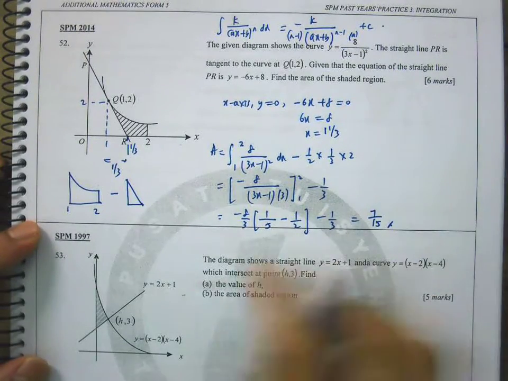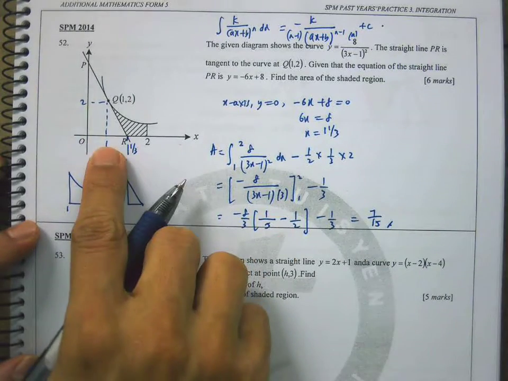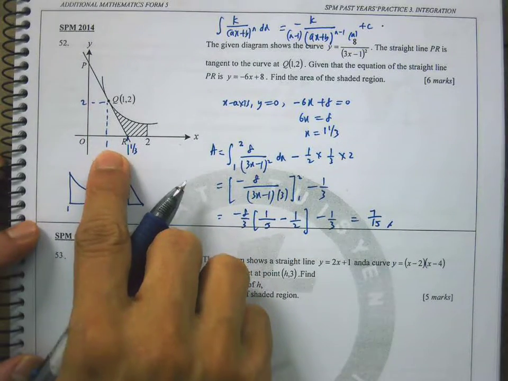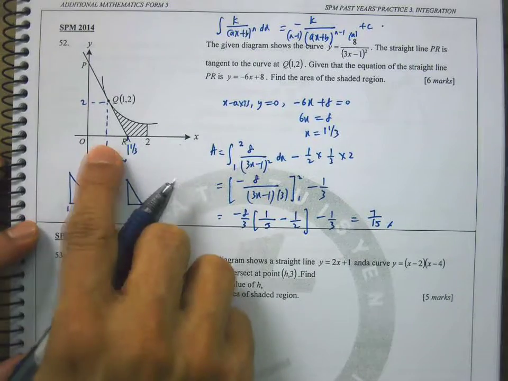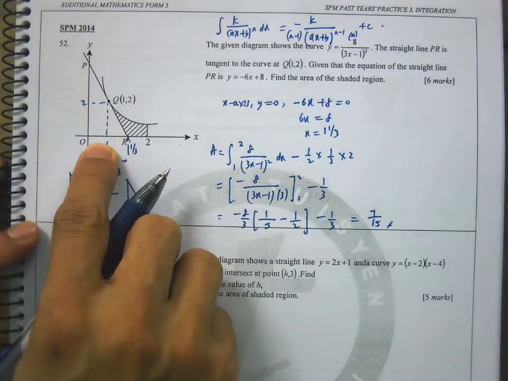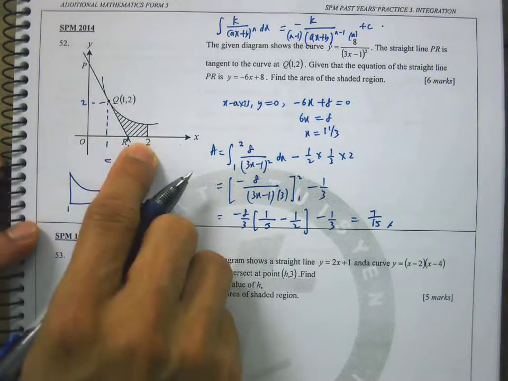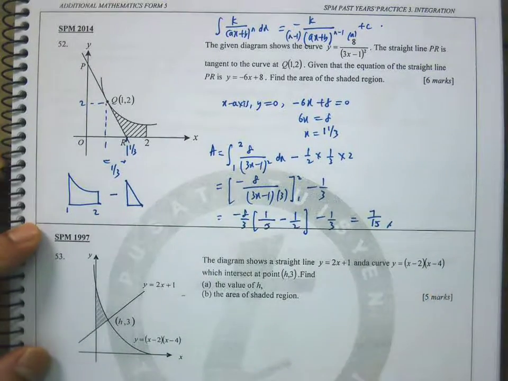No, it's supposed to be 1 to 2. Okay, it starts from the 1 here. 1 to 2 only. Here. Very hard.